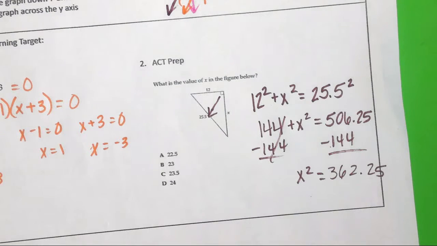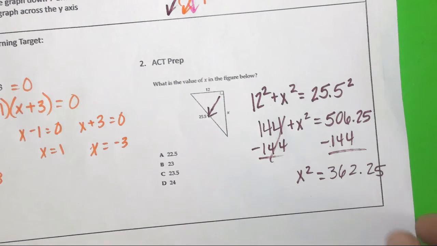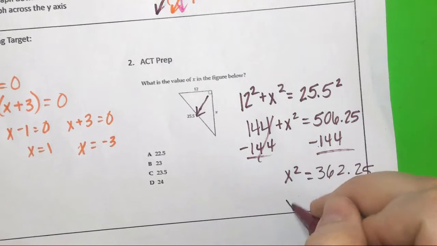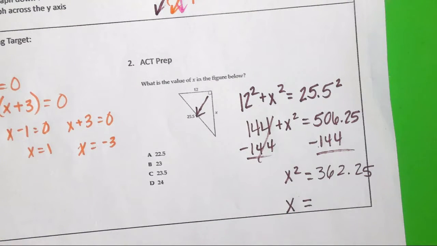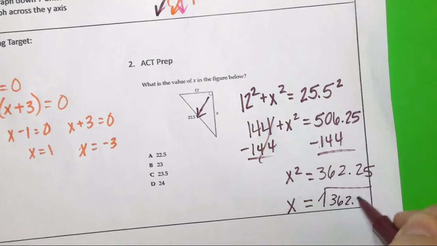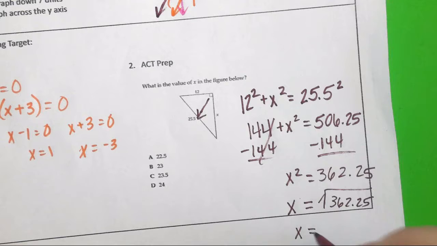But the whole reason of me referencing that project is I've noticed many people stop right here. They got points counted off on their project and they're going to get points counted off on the test. What do they need to do? They've got to take the square root of both sides. They keep saying this is the answer. You've got to take the square root. When you take the square root of 362.25 in your handy dandy calculator, what do you end up getting?